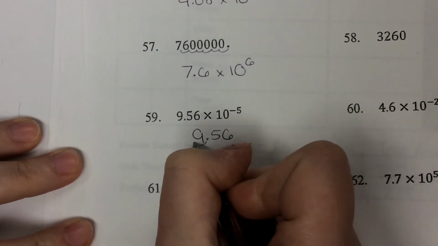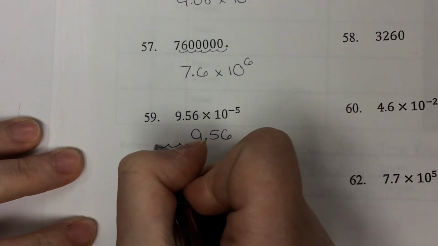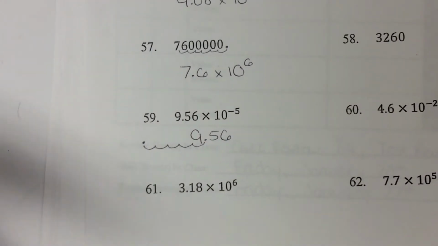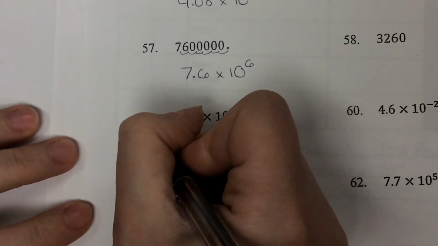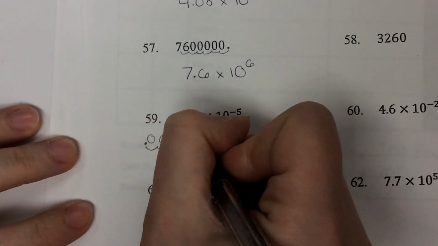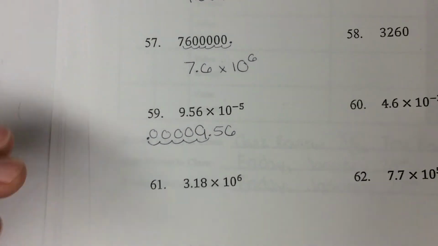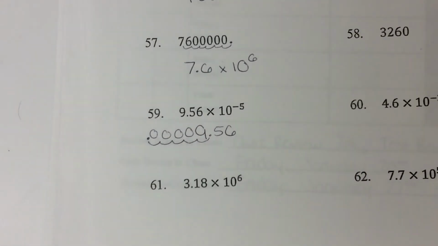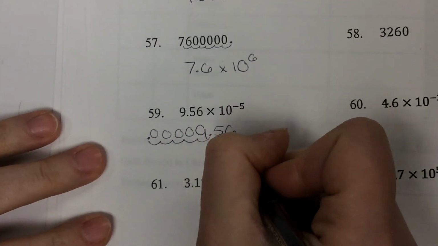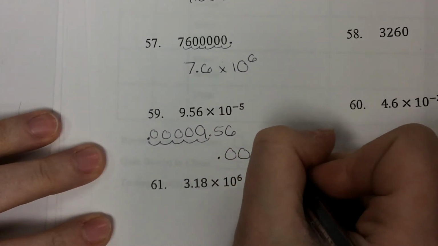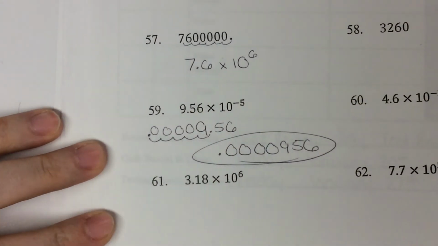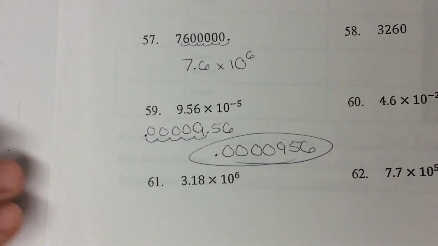Ready? 1, 2, 3, 4, 5. Okay. Now insert zeros, commas, whatever you need. Let's see. 1, 2, 3, 4. So my answer, I'm going to rewrite it so that I don't have these little lines at the bottom. It's 0.00000956. That's my number in standard form.